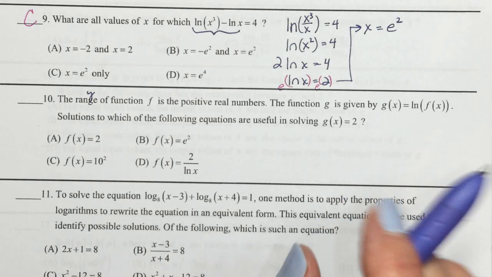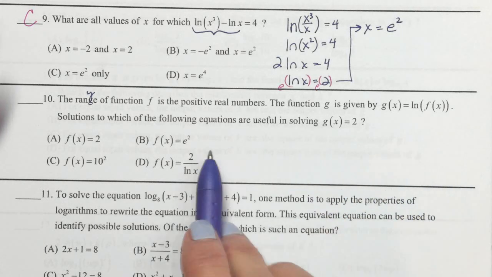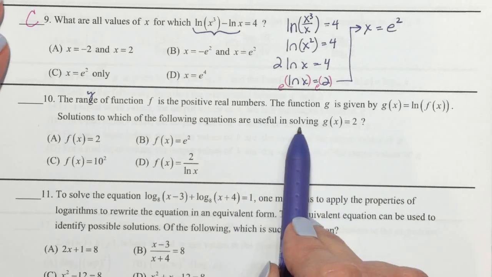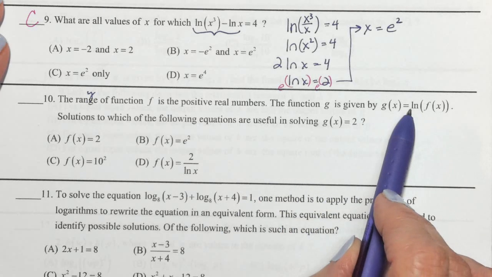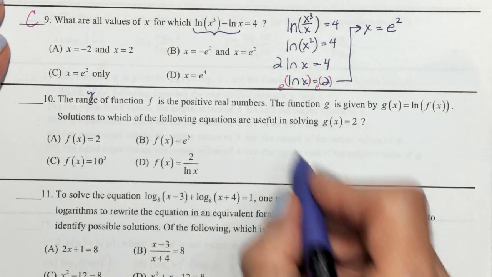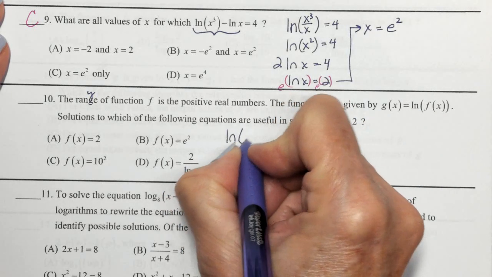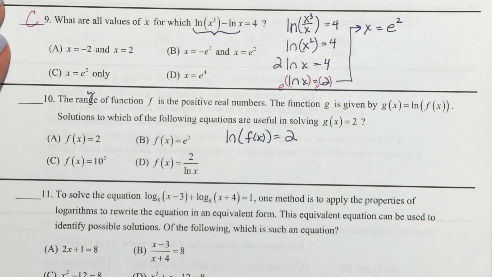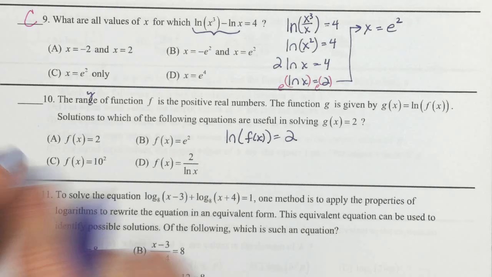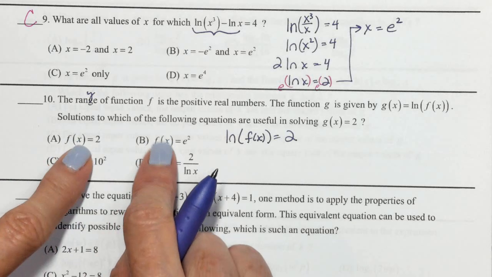But I love it because it makes us think, what are we asked to do here? We're asked to solve g of x is equal to 2. So I'm going to take g of x and set it equal to 2. ln of f of x is equal to 2. And actually I can see here we're only finding f of x.